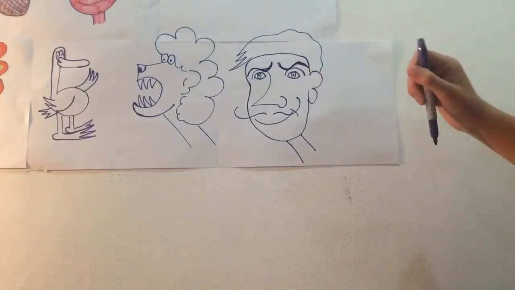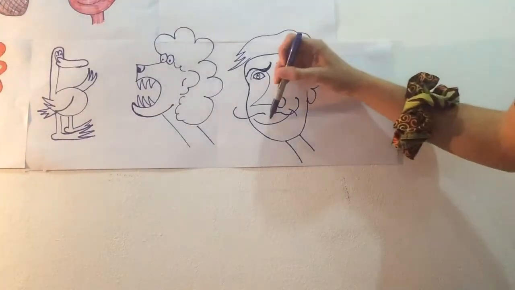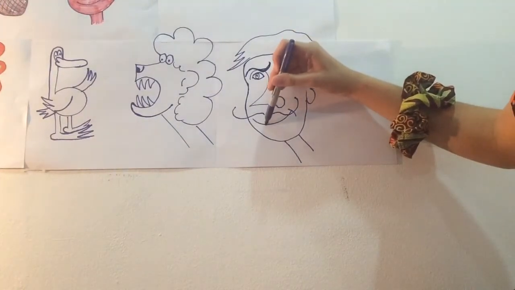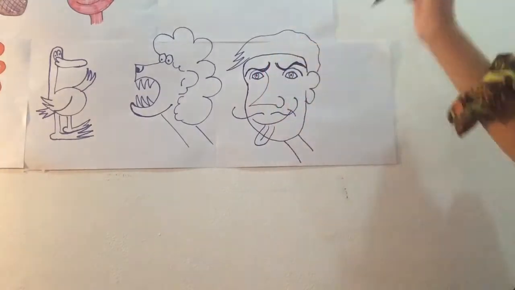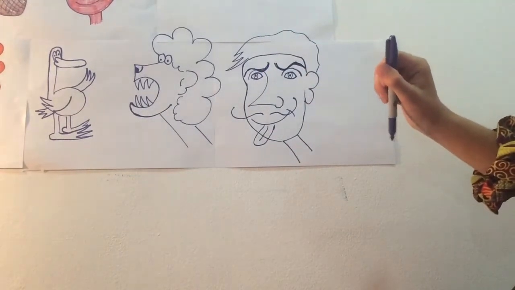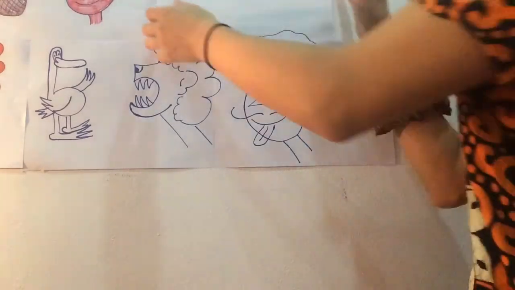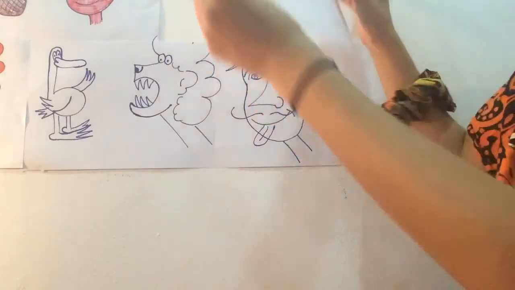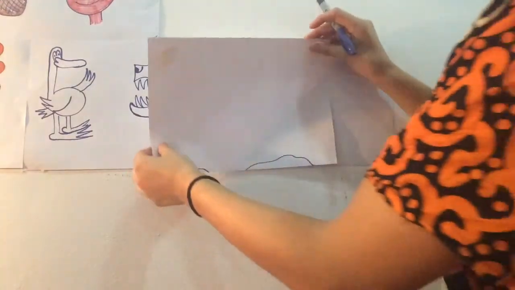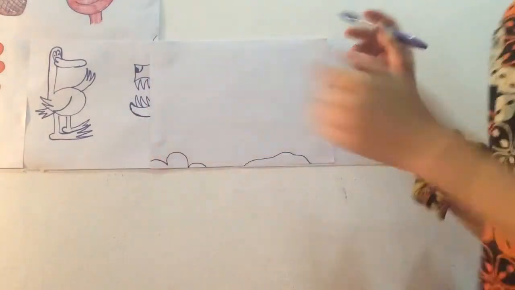Okay, other details to add comedy to your drawings. And maybe I'll give him like a tongue hanging out. Like so. And that was all started with just the number 2. Okay, now let's try with the number 3. We're going to do a little ducky.